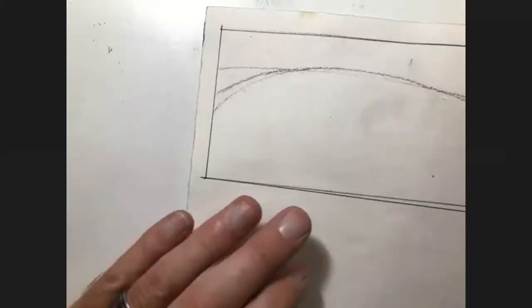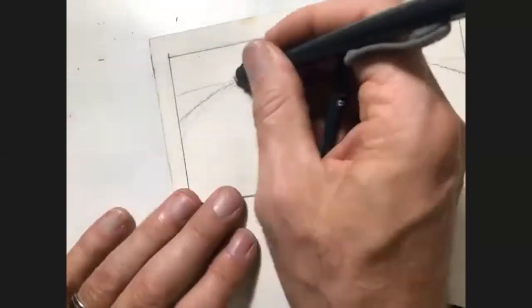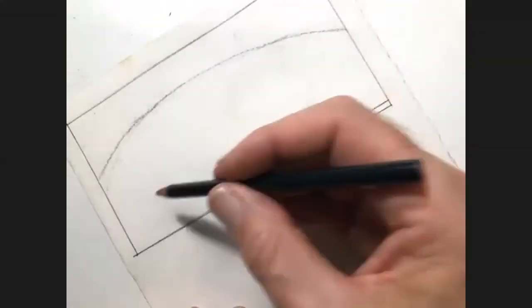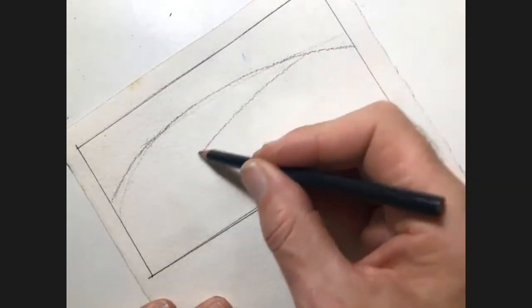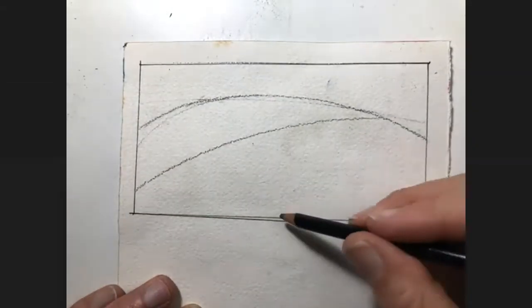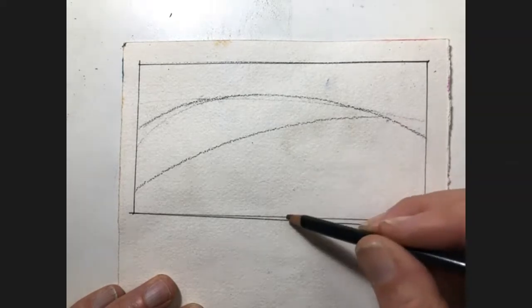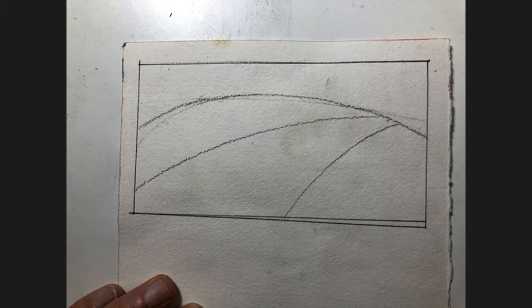I would not normally work with such a dark pencil. I'm doing this so you guys can see it. There, just for fun. All right, so we've got a big sort of hill. We'll again divide that, and divide that again. So it's a bit like a road, I suppose.